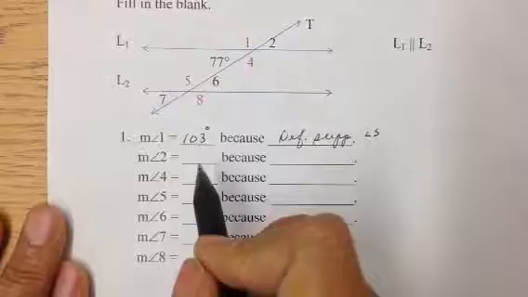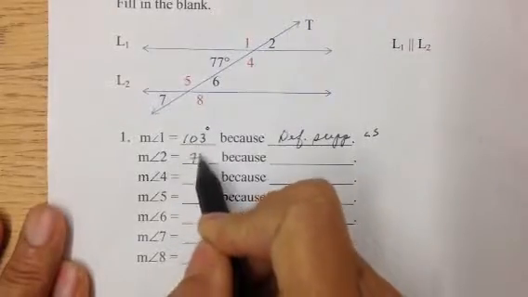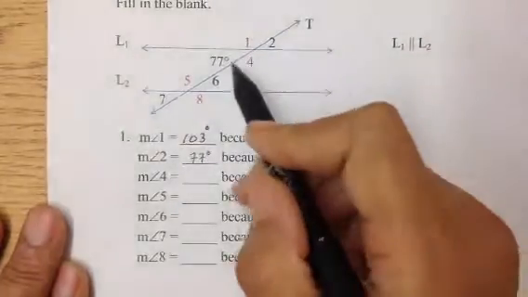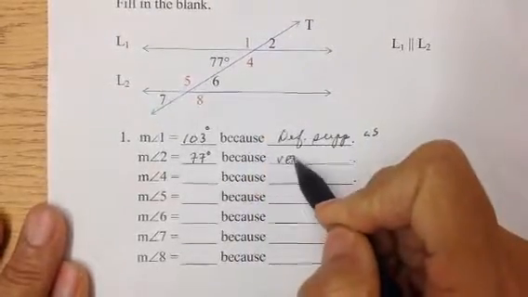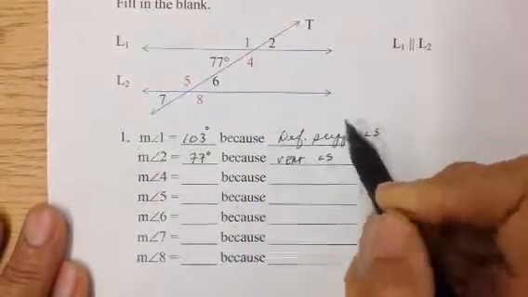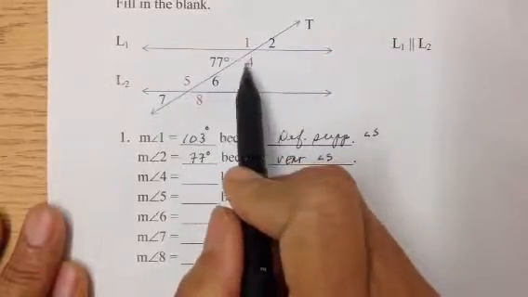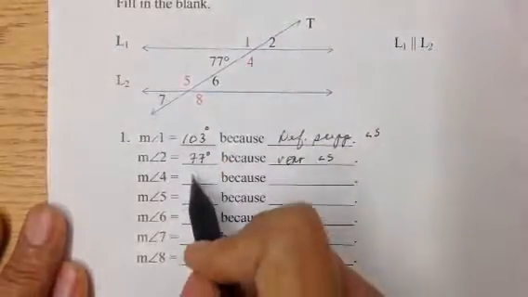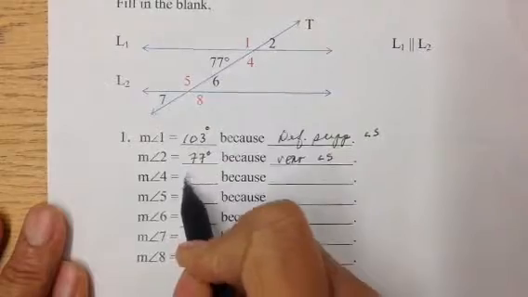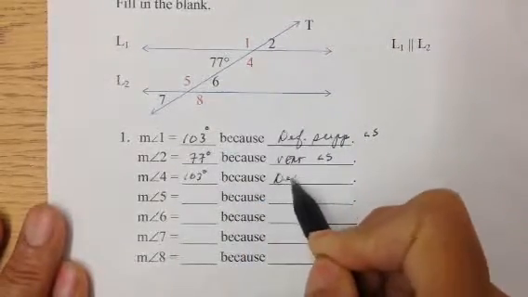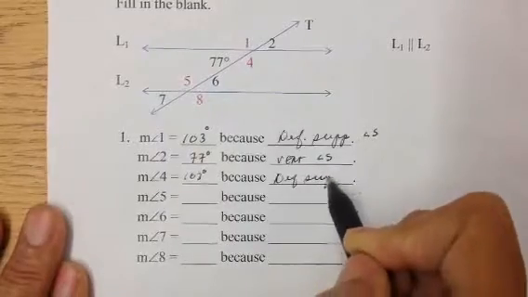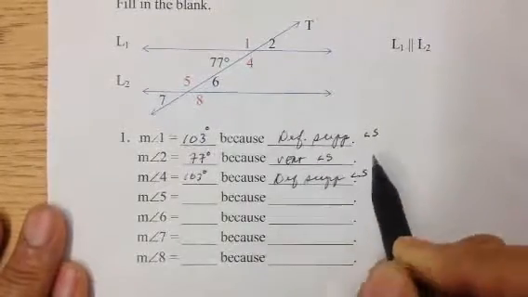All right, angle 2 is going to be 77 degrees because these two angles are vertical angles. Angle 4 is going to be 103 because once again we have the definition of supplementary angles.